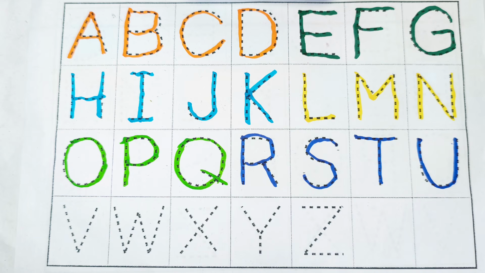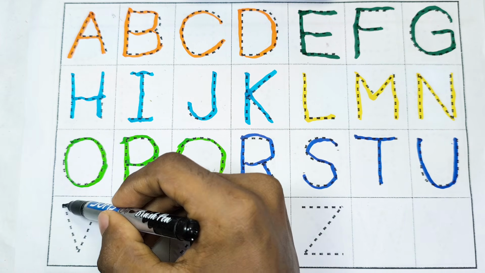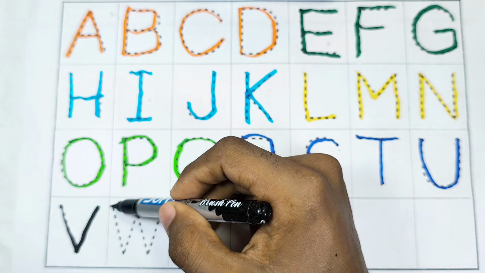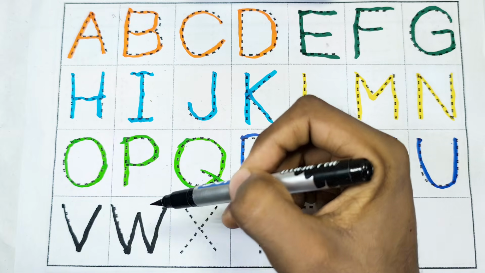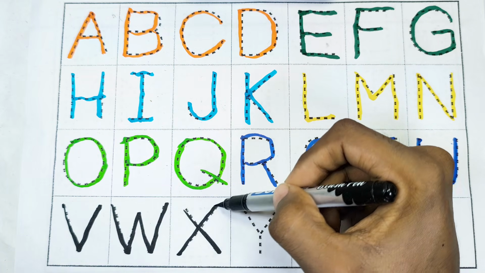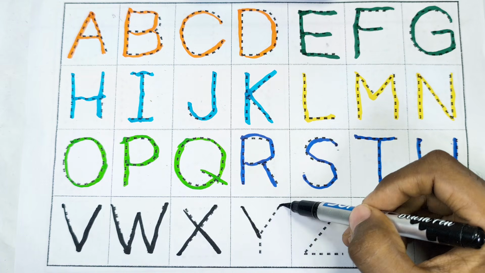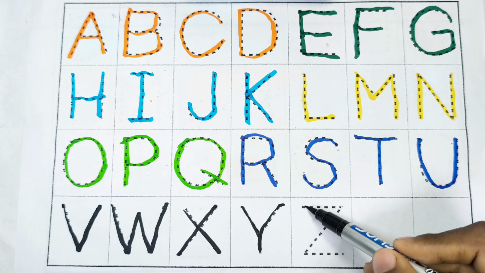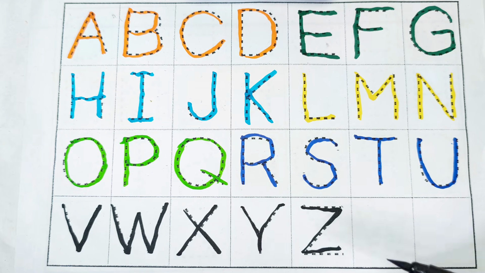The alphabet V. V for van. W for wheel. X for xylophone. Y for yo-yo. And Z for zebra.